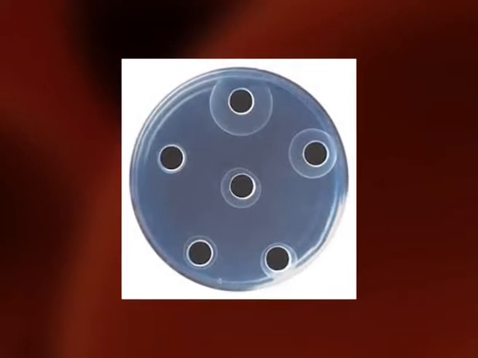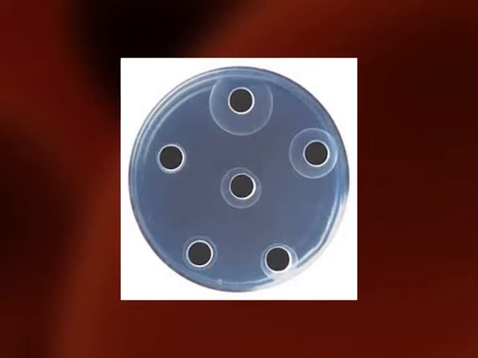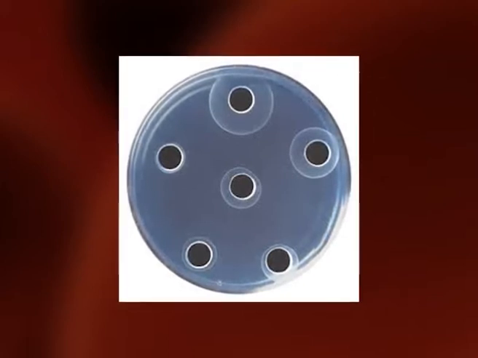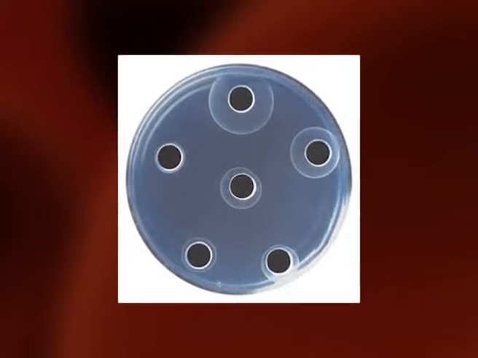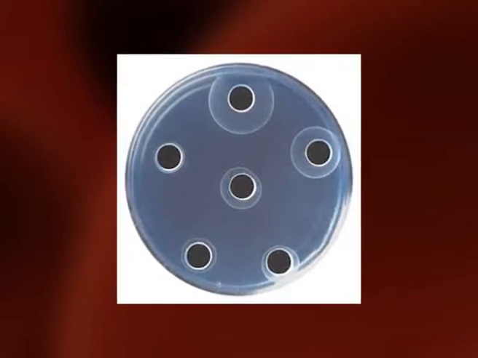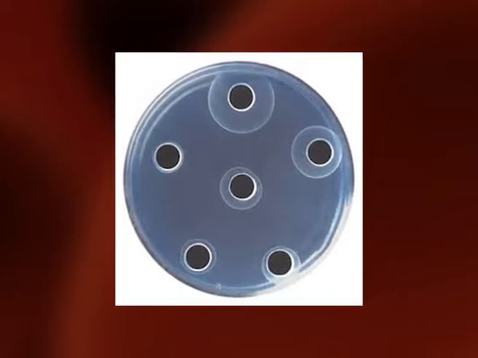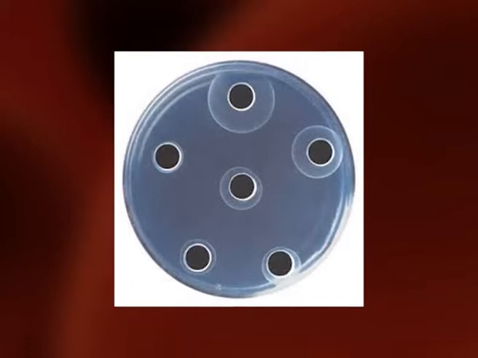Standards using known concentrations of antigen can be included in the same assay along with the samples, and a standard curve can be plotted. The amounts of antigen in samples can then be quantified by comparing the results with the standard curve.